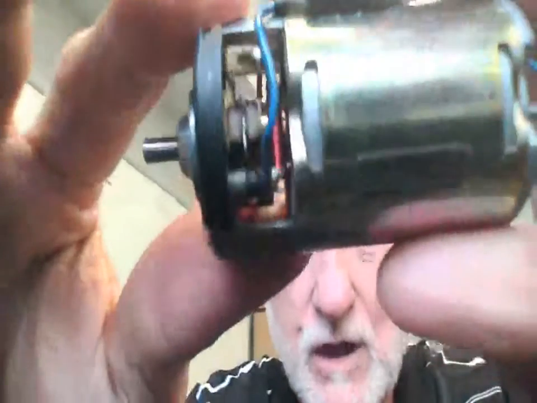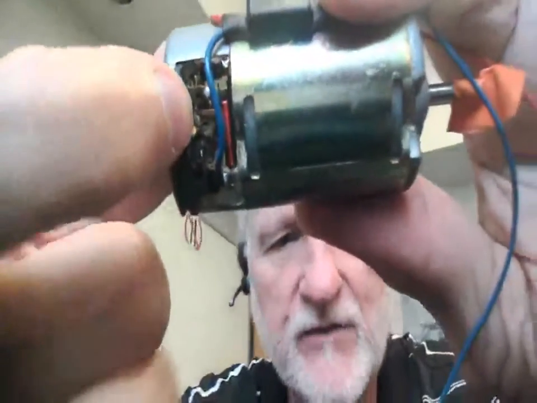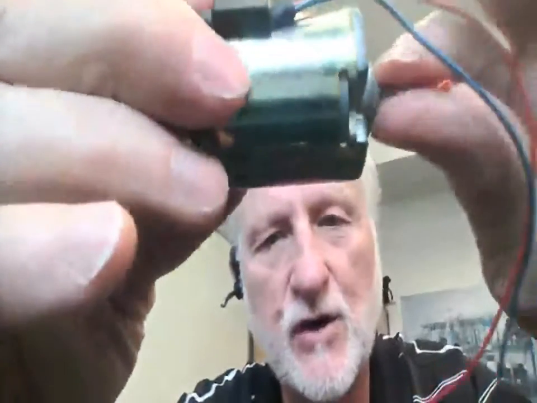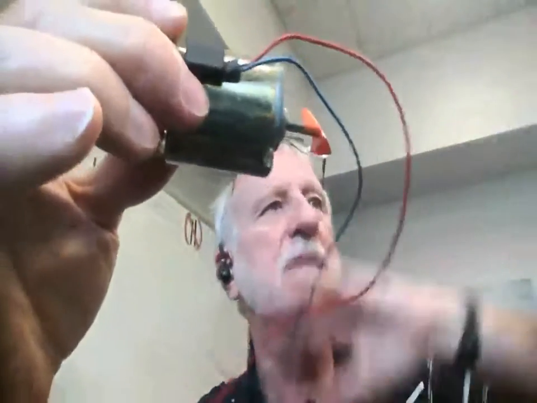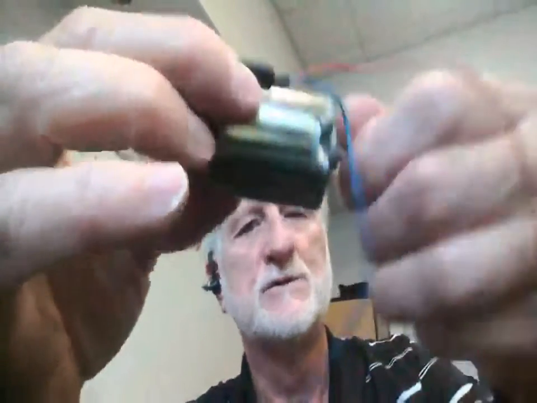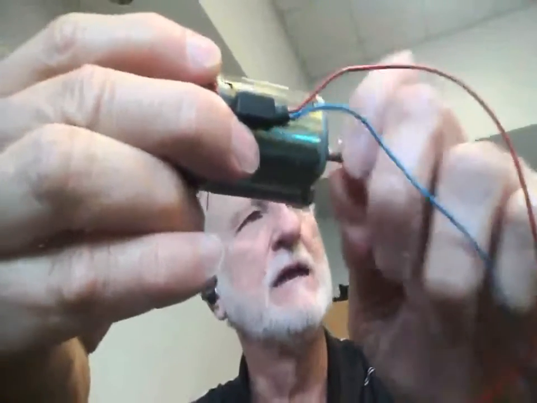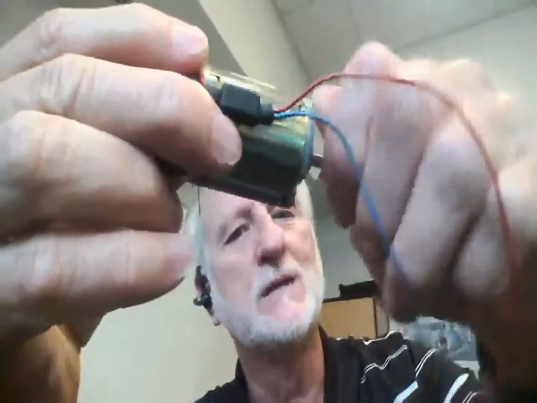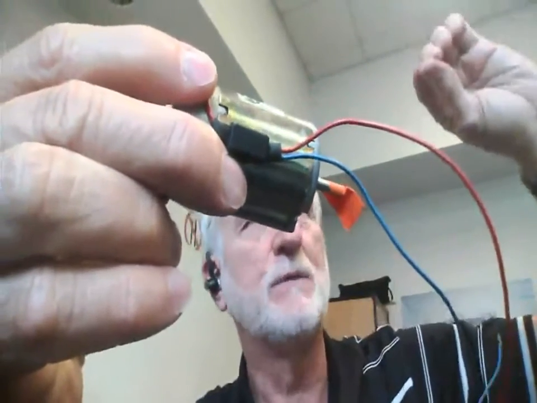But when you look real close, you'll be able to look down and see the commutator down here. And what that thing does is when this thing here turns, it automatically switches it every time to make it output a DC. So I can literally take a meter up here and I can spin this thing with my hand, and we would see the meter change. And the faster we spin it, the more voltage it would put out. The slower I spin it, the less voltage I put out.